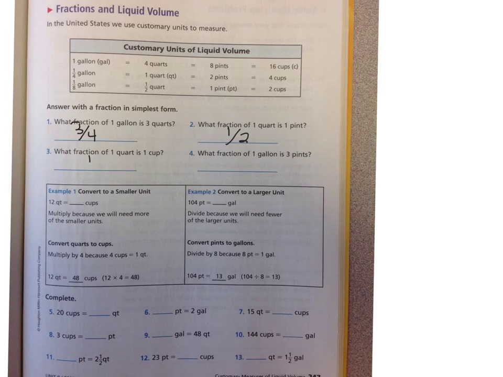Number 3 says what fraction of 1 quart is 1 cup? So 1 cup I know is 1. Let's find 1 quart and let's go over to cup, which is 4. So 1 out of 4 cups. Number 4: What fraction of 1 gallon, so find 1 gallon, is 3 pints? So 3 is going to be on the top. 1 gallon equals 4 quarts, which is 8 pints. That's what I'm looking for.